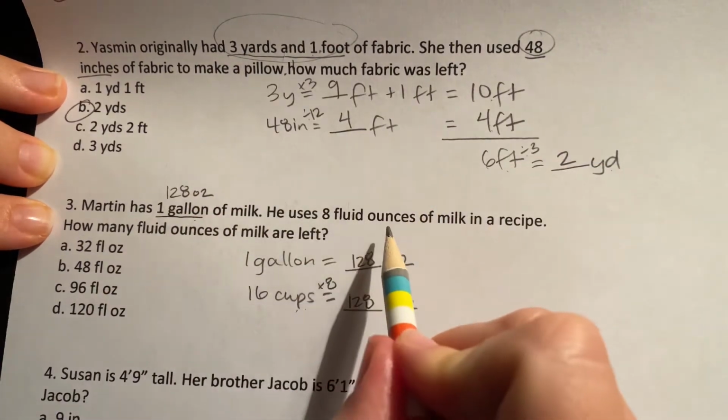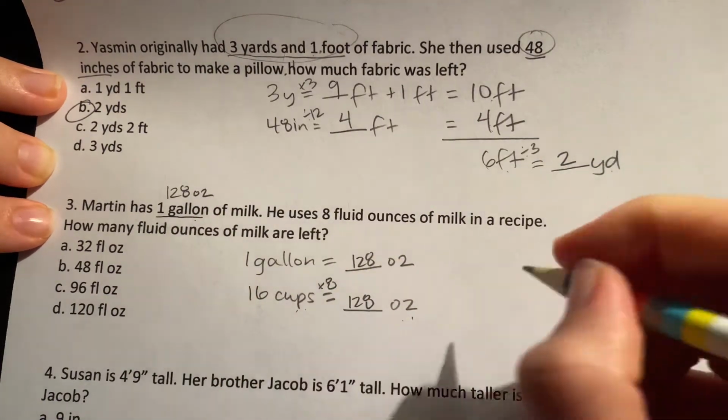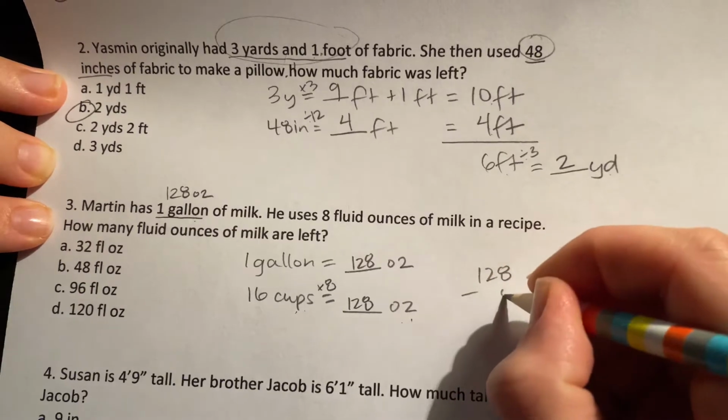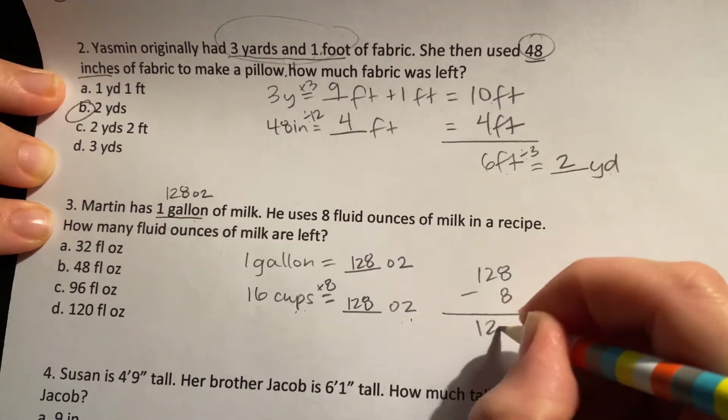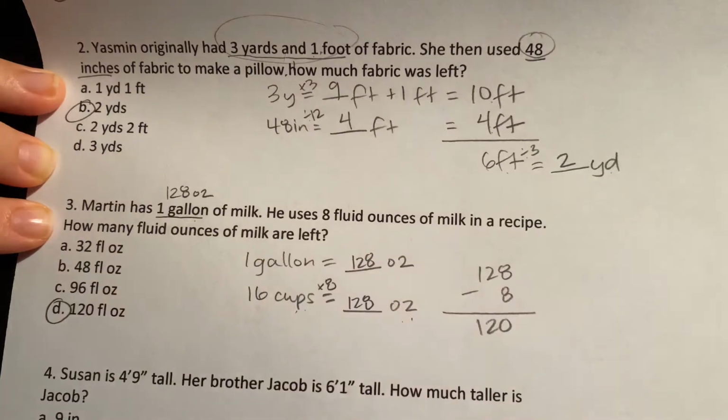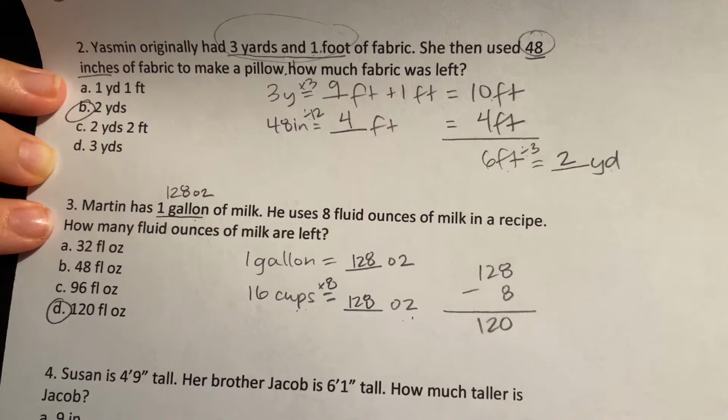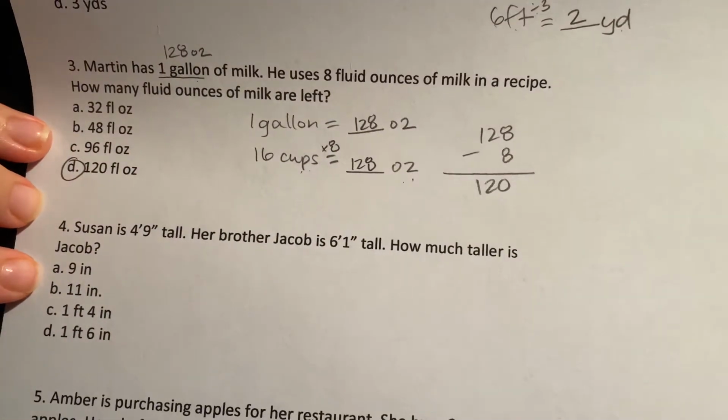It says he used 8 fluid ounces of milk, so all we need to do is subtract 128 minus 8, which is, of course, 120. So your answer is going to be Delta. Okay, moving on to the next one, go ahead and pause.